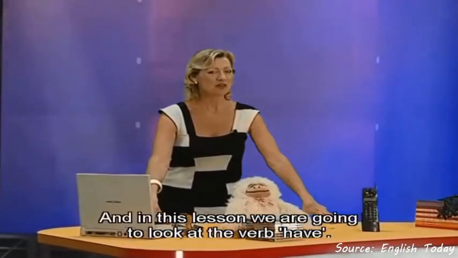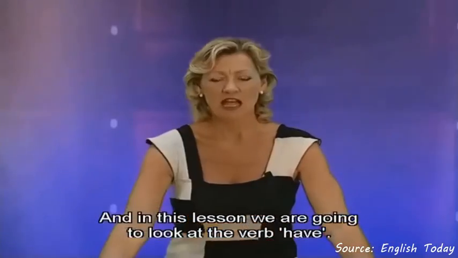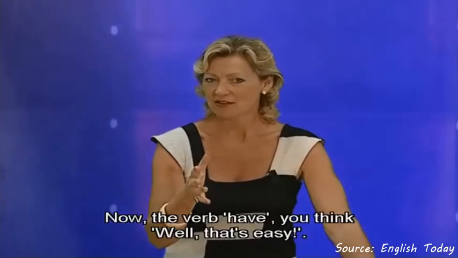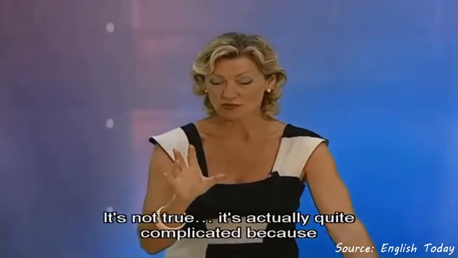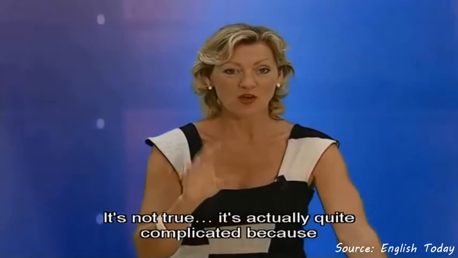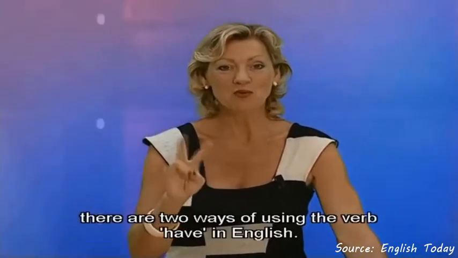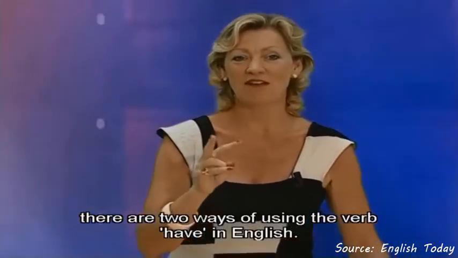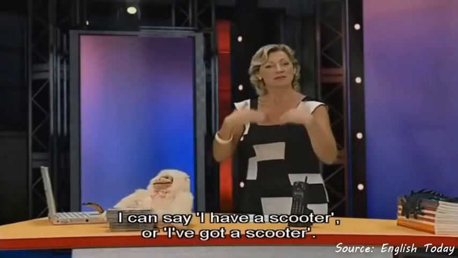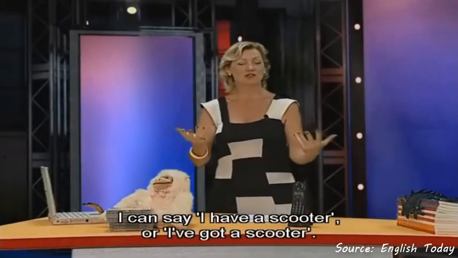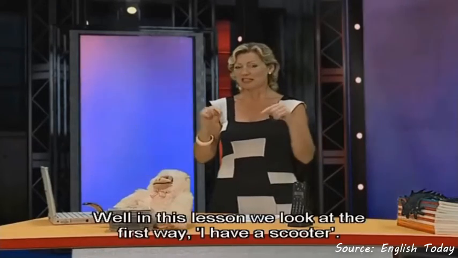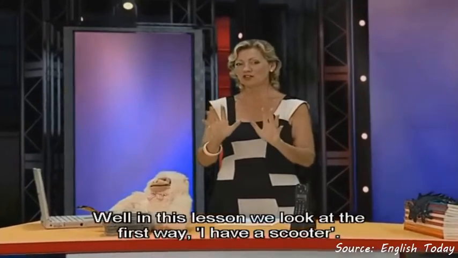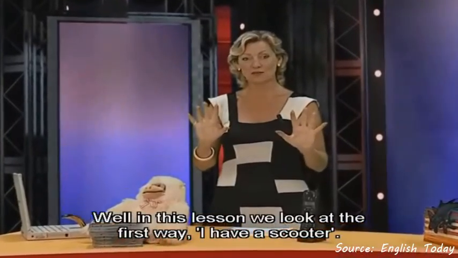And in this lesson, we're going to look at the verb have. Now, the verb have, you think, well, that's easy. It's not true. It's actually quite complicated because there are two ways of using the verb have in English. I can say, I have a scooter, or I've got a scooter. Well, in this lesson, we'll look at the first way, I have a scooter.